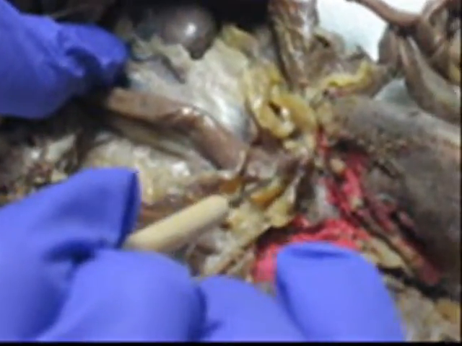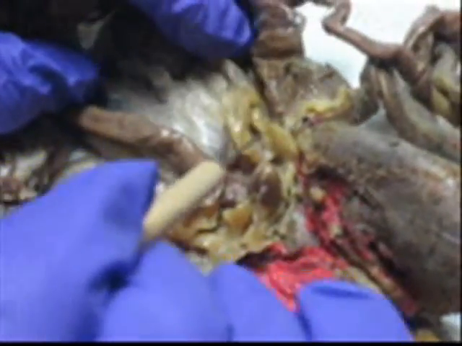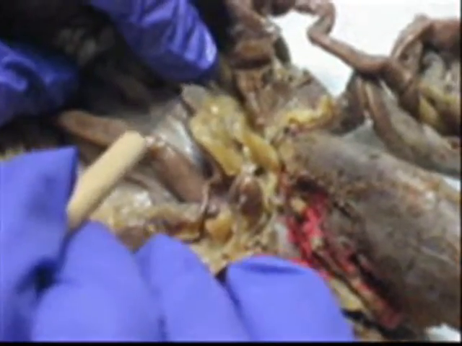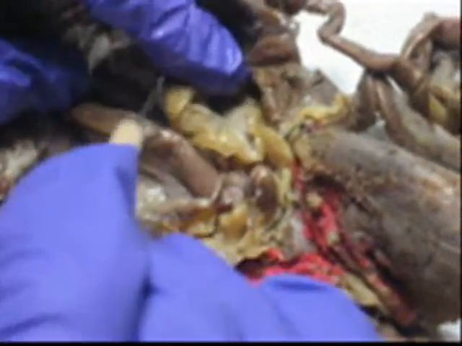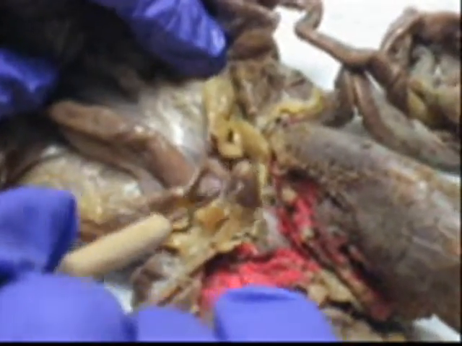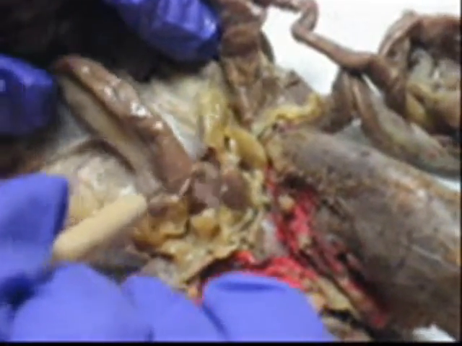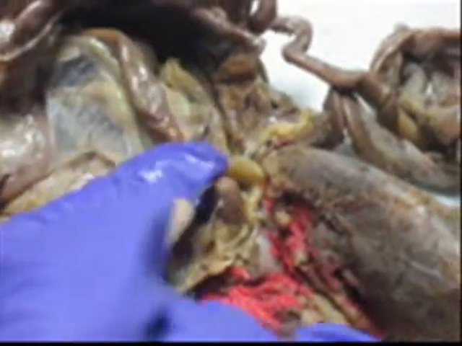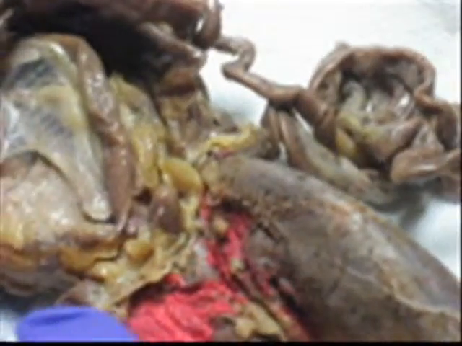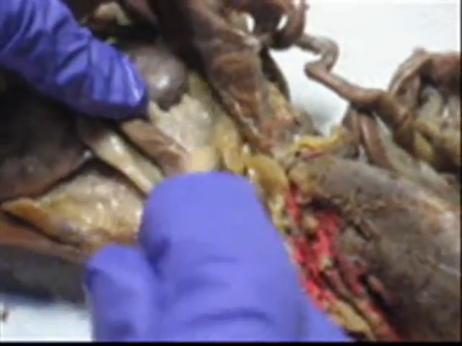Here we go. We haven't dissected our vagina, uterus, fallopian tube, ovary. Wait, where's the ovary? Vagina, uterus, fallopian tube, ovary. Those little gray things right there. That's it.